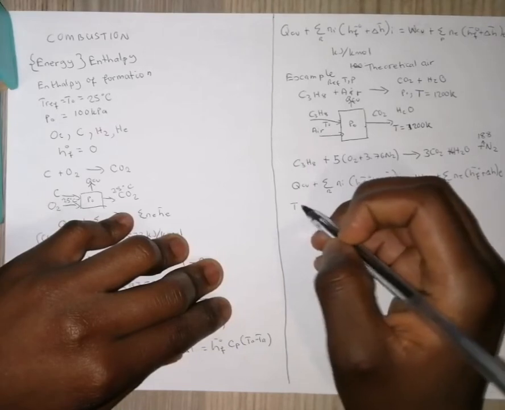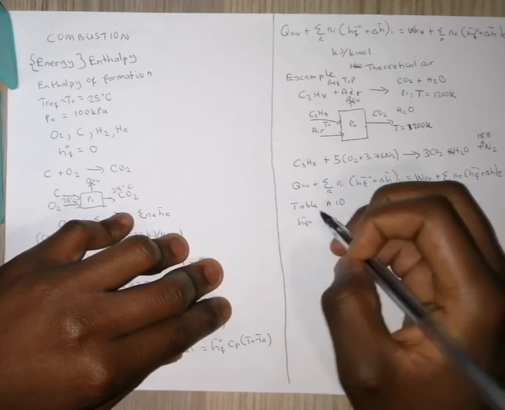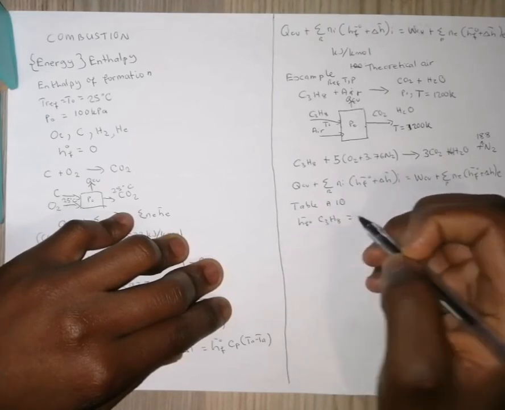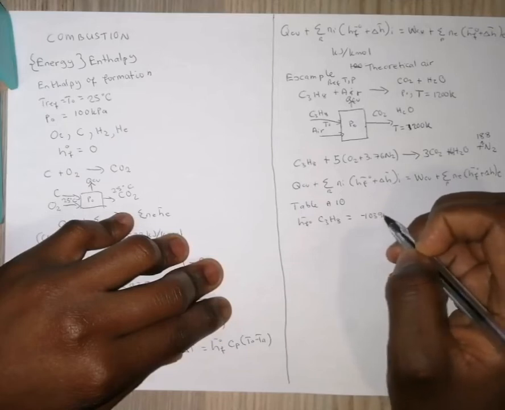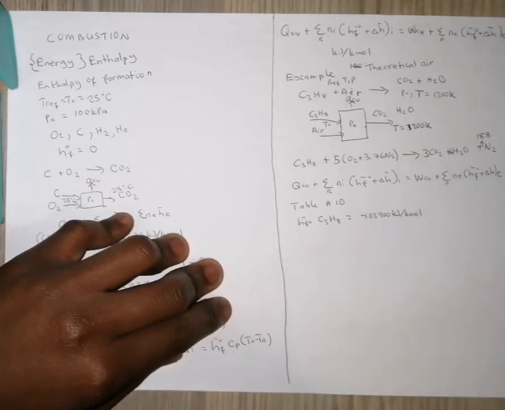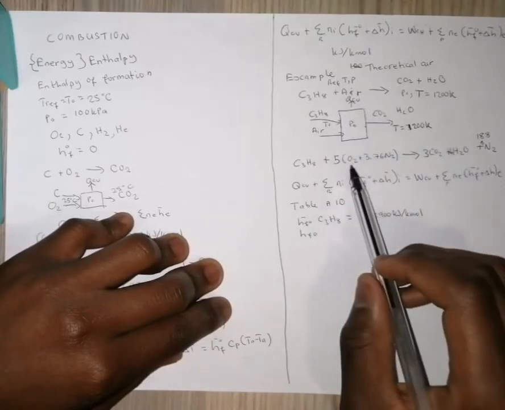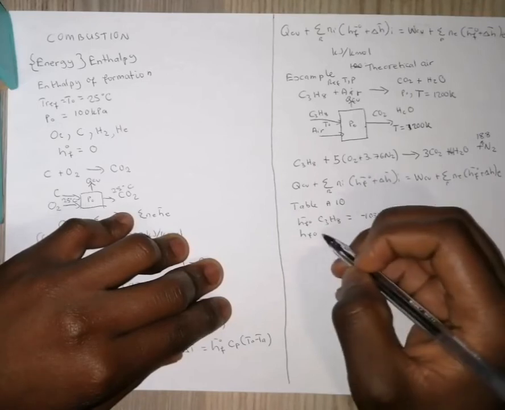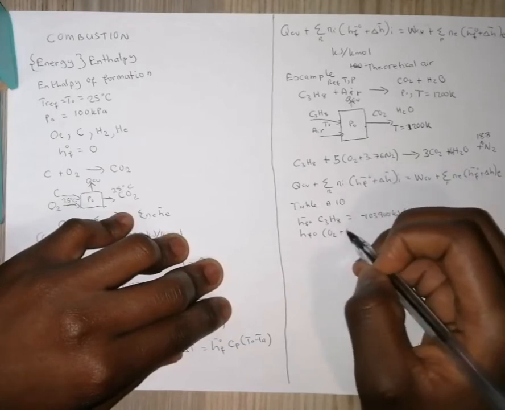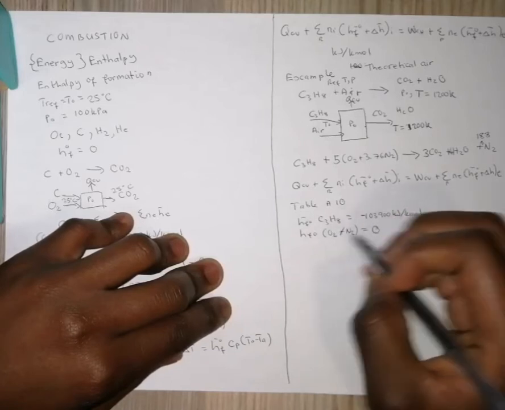So in your table A10, HF0 for C3H8 is equal to negative 103,900 kilojoules per kilo mole. Okay, then the HF0 for O2 and N2 are both 0. This is because, like I said, these are pure molecules or pure elements. Both of them are 0.